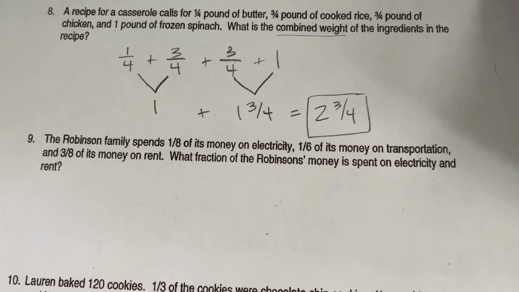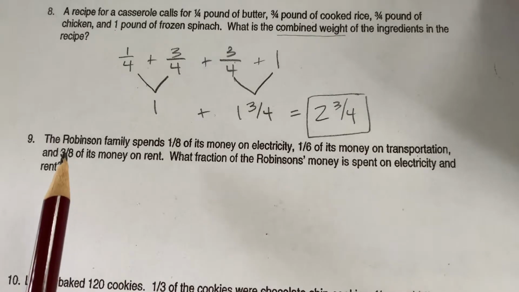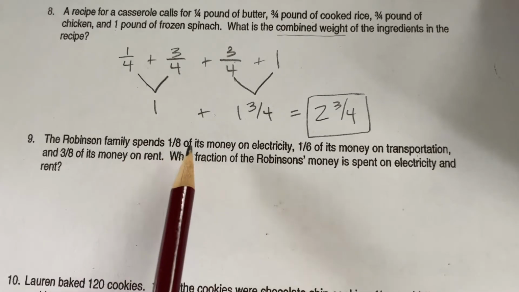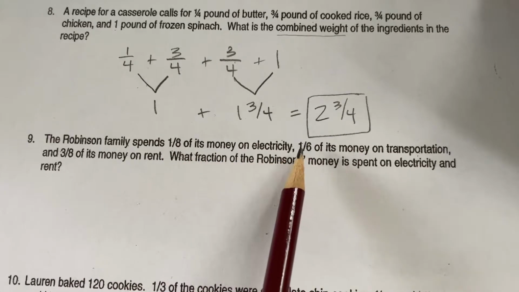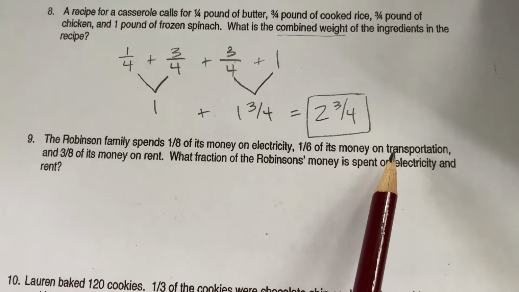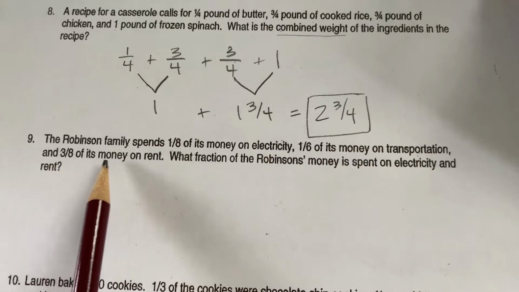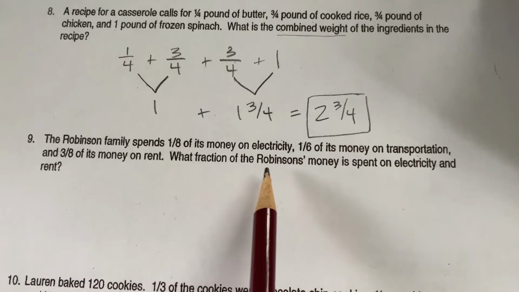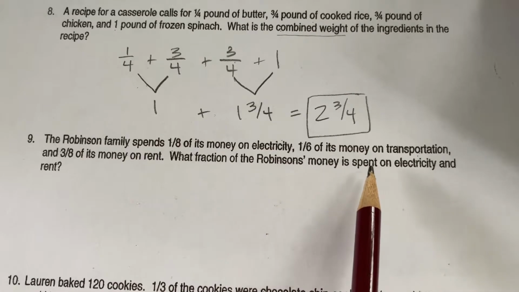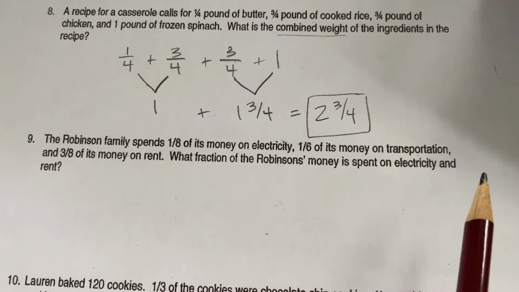All right, number 9. It says the Robinson family spends 1/8 of its money on electricity, 1/6 of its money on transportation, and 3/8 of its money on rent. What fraction of the Robinsons' money is spent on electricity and rent?